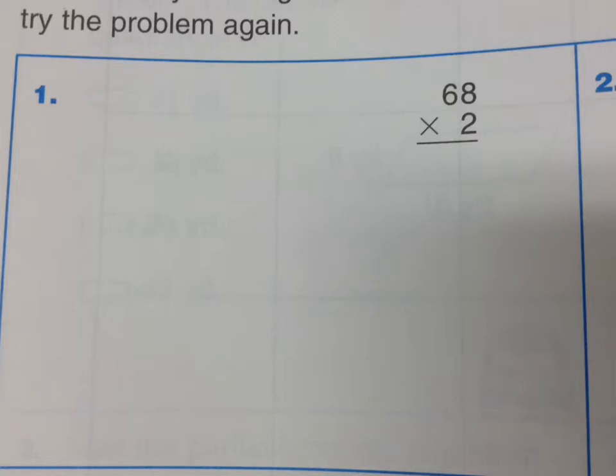Hi, we're going to do a little bit more work with the partial products algorithm for multiplication. To be specific, this is for Everyday Math, 3rd grade. And to be very specific, this is in-class help for page 220 for people who need some help in class and have access to this video. So we're going to start here with 68 times 2.